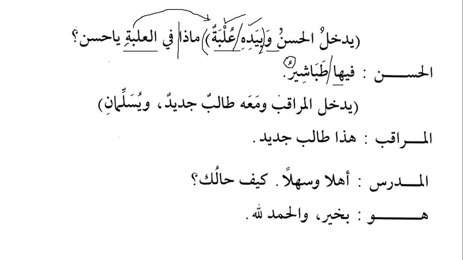Yadkhul al-muraqibu, then again we have a verbal sentence. The controller enters. وَمَعَهُ طَالِبٌ جَدِيدٌ, and with him is a new student. So here طَالِبٌ جَدِيدٌ will be mubtada and ma'ahu will be khabar. Why? Because ma is also used as a verb, and also it is used as a preposition. In either case, it will be only khabar, it cannot be mubtada. So talibun jadidun, this is the sifa of talib. Talib is mawsuf and jadidun is sifa. And with him, there is a new student.